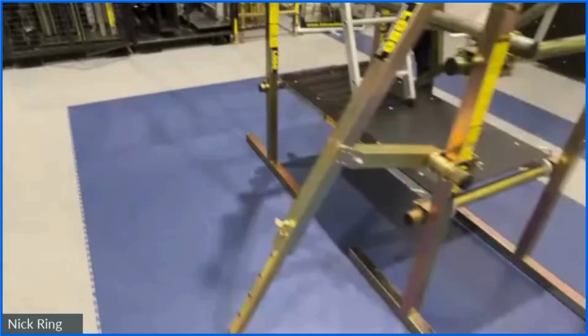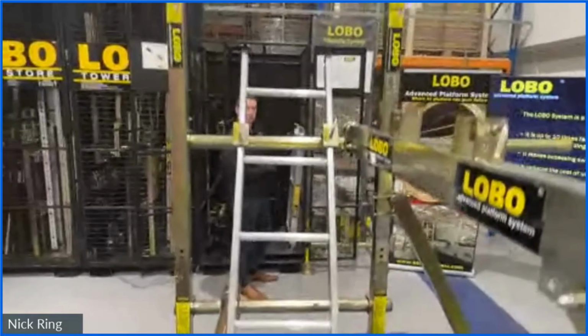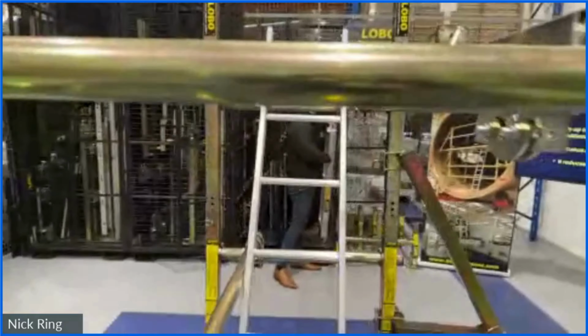So the objective of this attachment, and they are hugely popular, is if you've got motors, pumps, rollers, tools, or tooling that you want to get up the system, you can now do all this without having to carry the units yourself up or down the ladder under one arm.